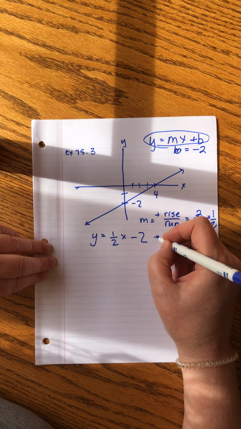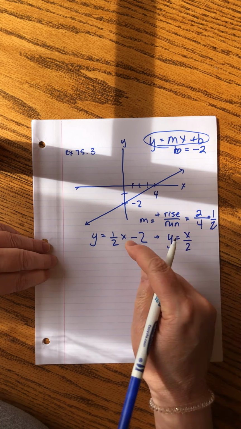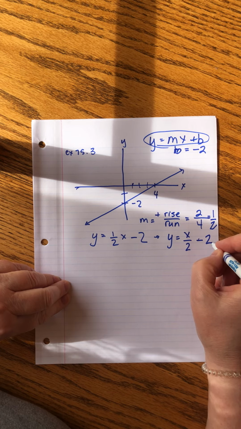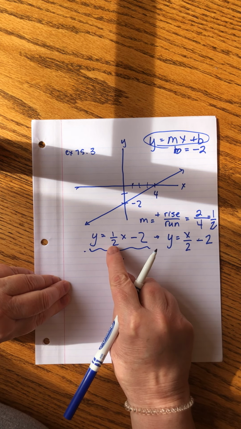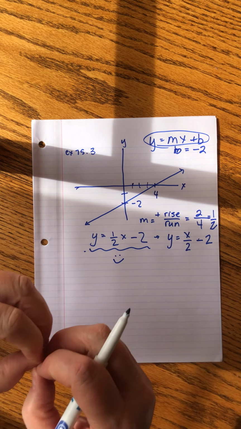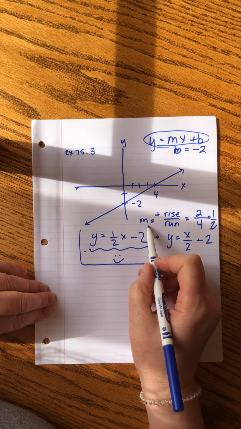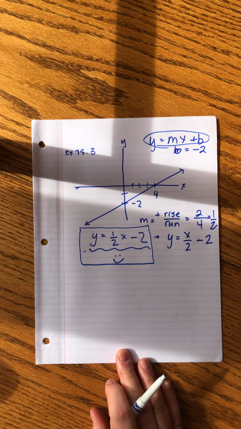Sometimes you'll see this written as y equals x over 2 minus 2. They just mush the x and the 1/2 together. I prefer this one. I like to see my slope as a separate fraction rather than mushing them together. But if you ever do see them mushed, you can just pull them apart like this. So this is the answer that I prefer because of the way the slope is presented. What do you think?